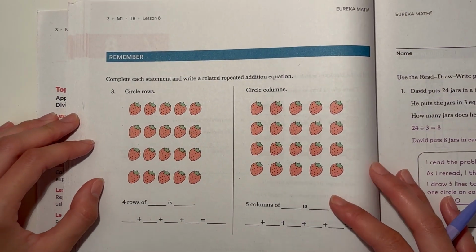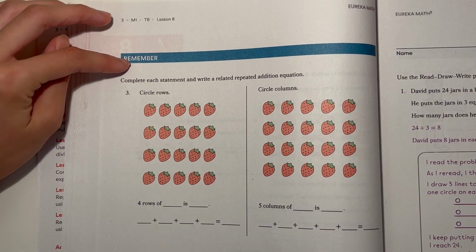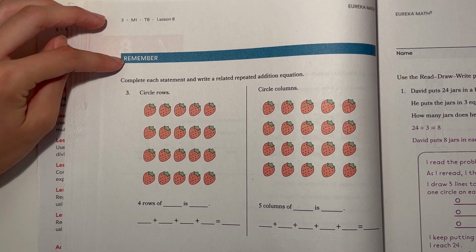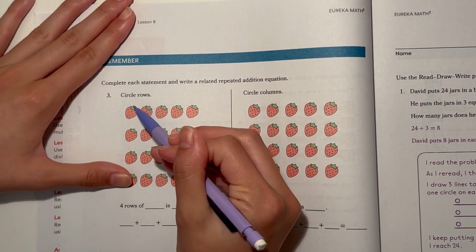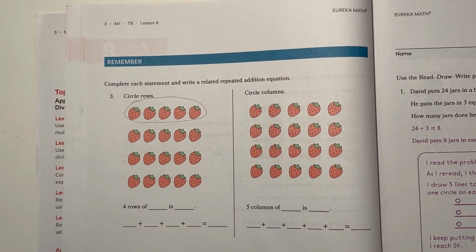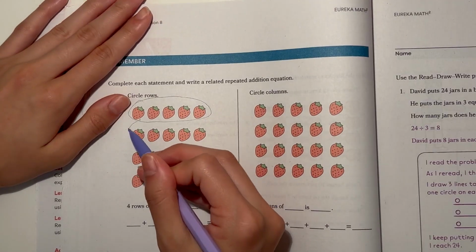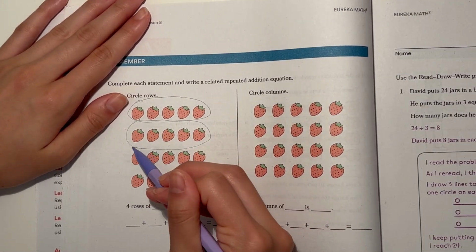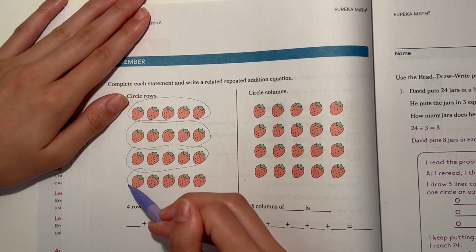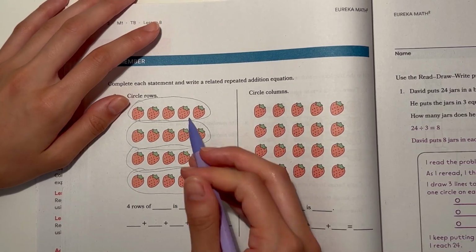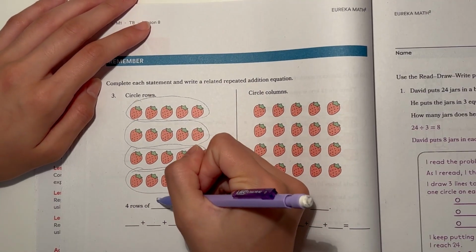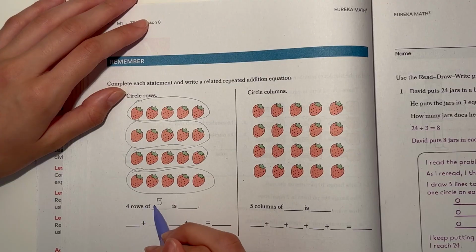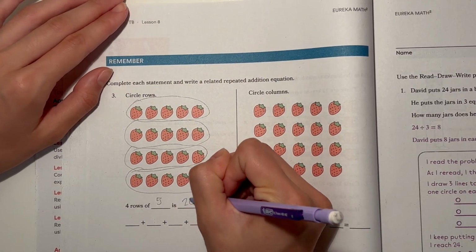Alright, now over here, complete each statement and write a related repeated addition equation. Number 3, circle rows. A row is horizontal. So this is 1 row, 2, 3, 4. There's 4 rows of 1, 2, 3, 4, 5, since there's 5 in each row. So 4 rows of 5 is 20 total strawberries.